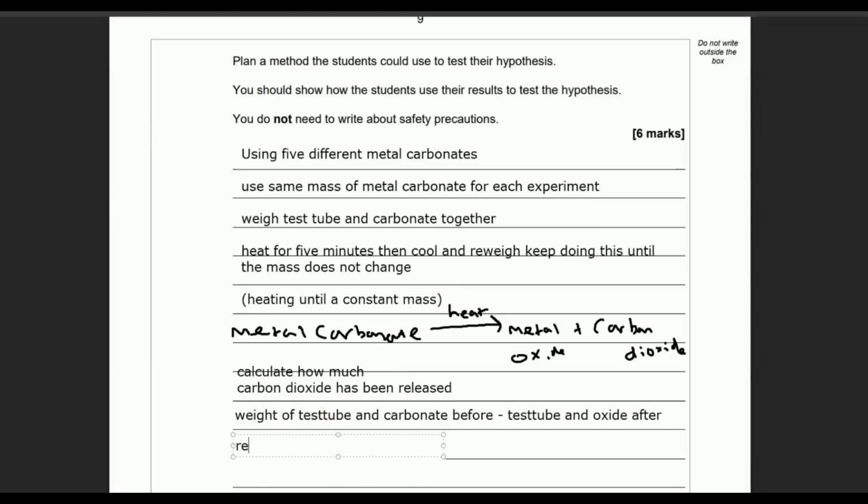And then you just want to say maybe repeat 3 times for each metal carbonate, finding the average mass of CO2 released for each metal carbonate. There we go. And we just got to make sure, yeah, that's it. That should get you all of the marks.